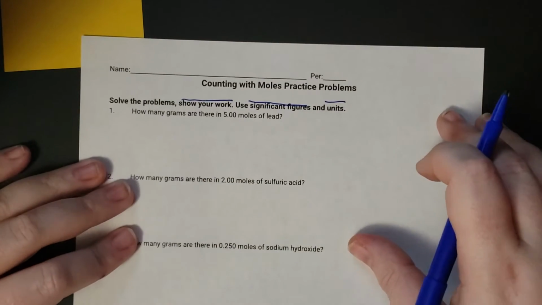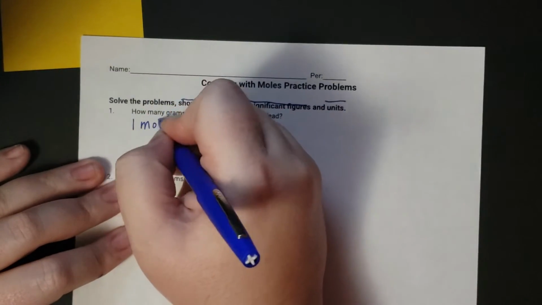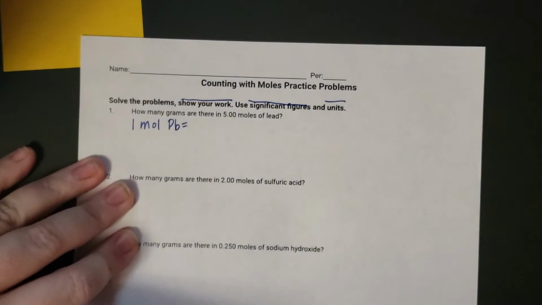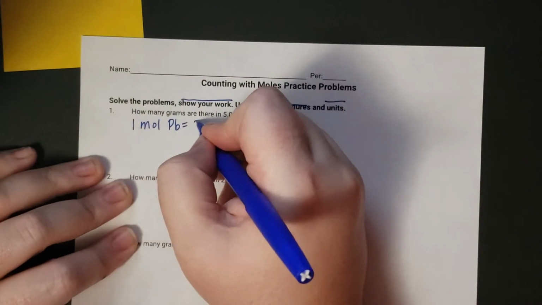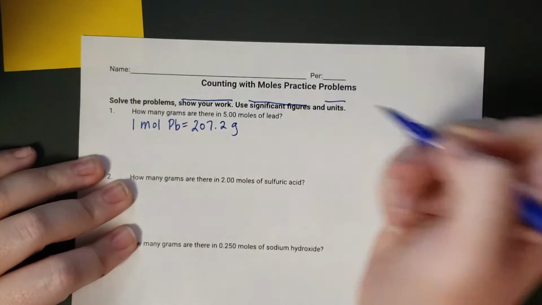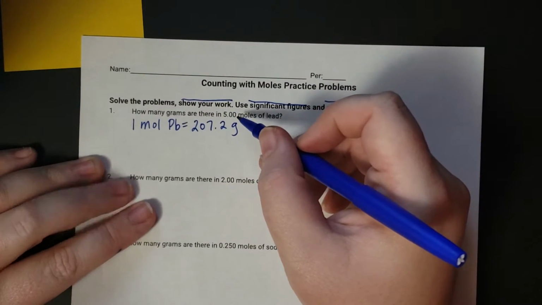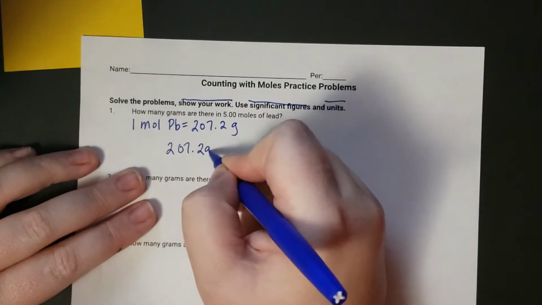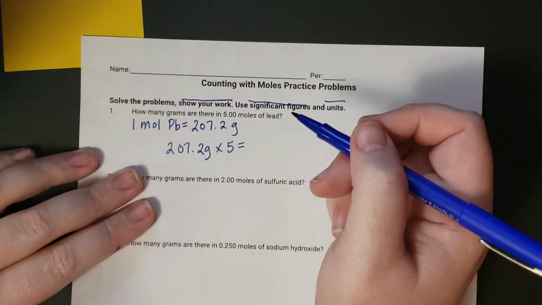Okay. So 1 mole of lead. I'm going to look on my periodic table like we did last time, and all I have to do is write down the average atomic mass of lead, which is 207.2 grams. Okay. So if I have 5 of those, then it would be 207.2 grams times 5, which is a number.